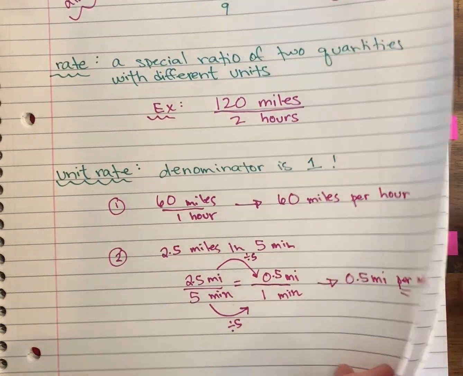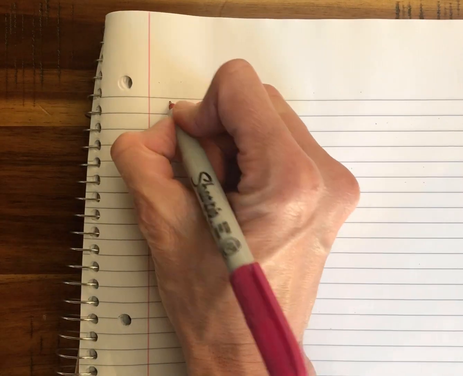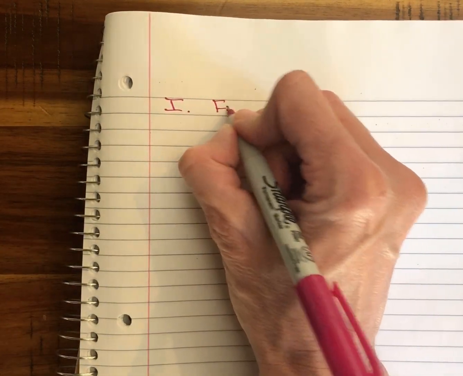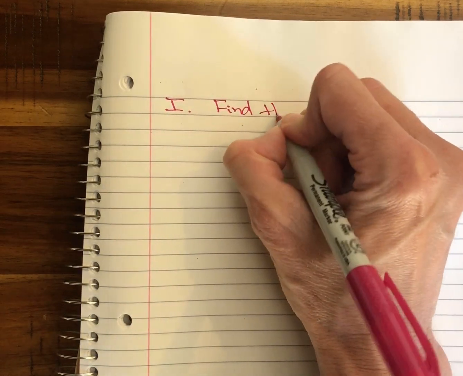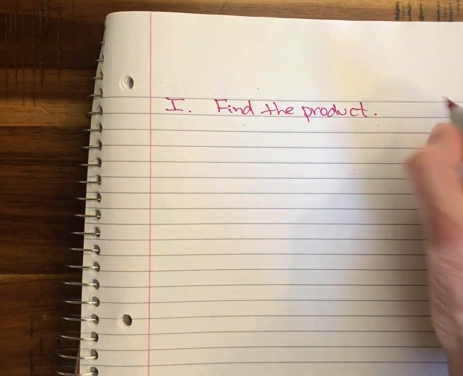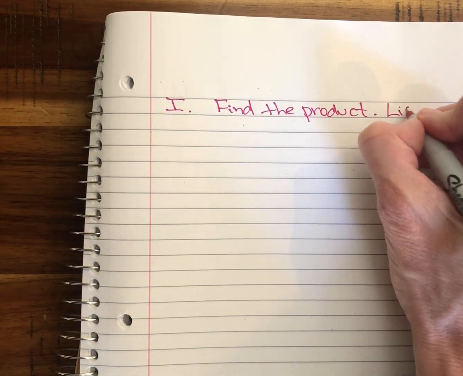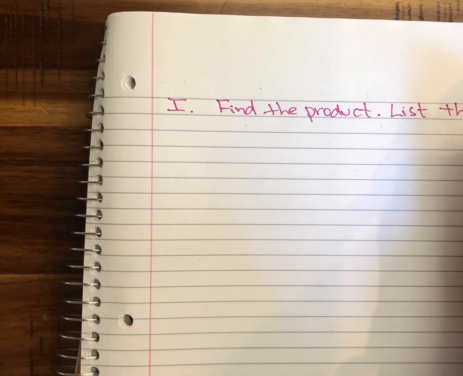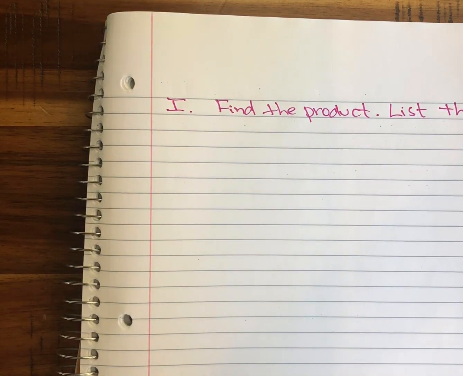Let's jump into the first new concept for today. So the directions will say, find the product, and then it will say, list the units. Guess what? We've done this a little tiny bit. Okay, so now we have to make sure that we really get it.